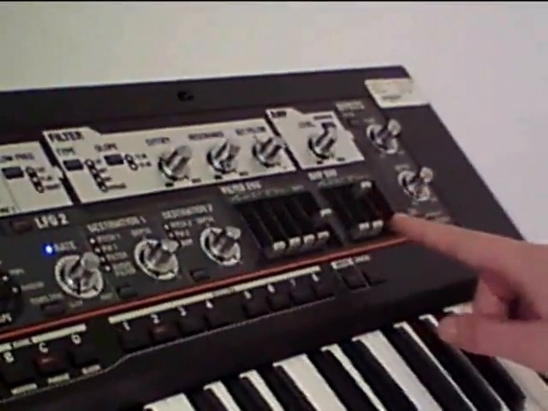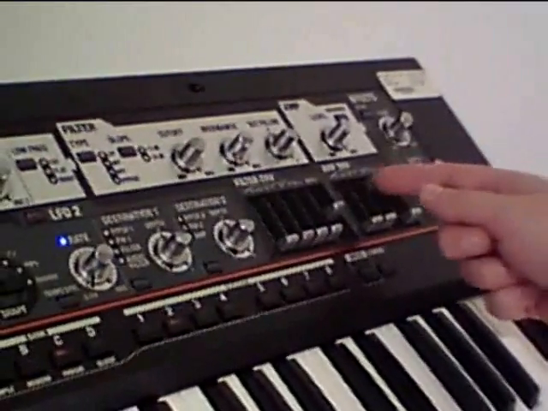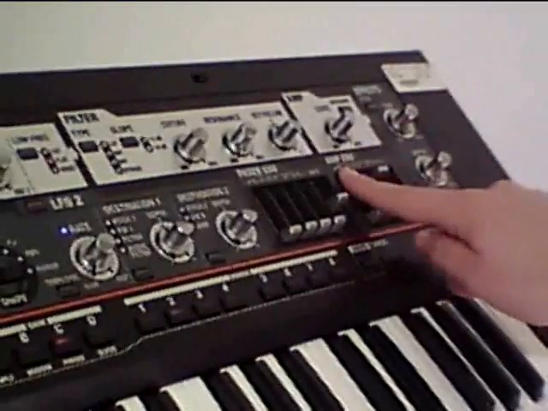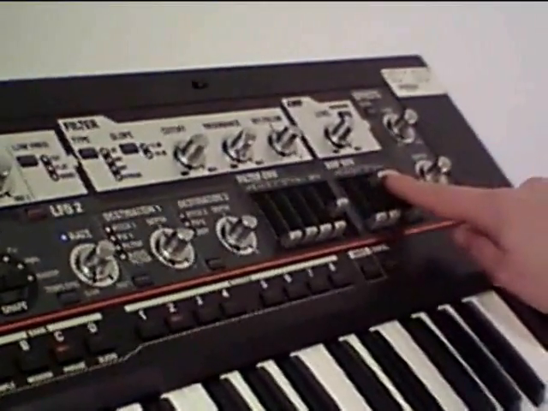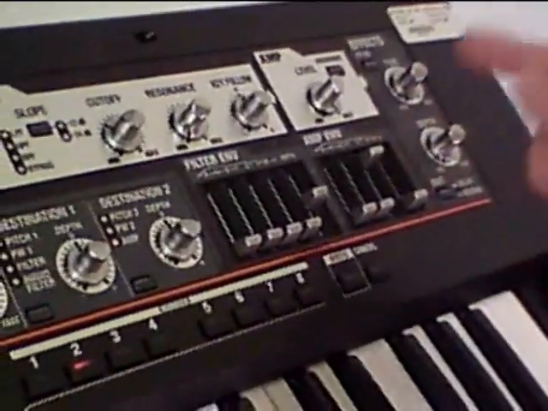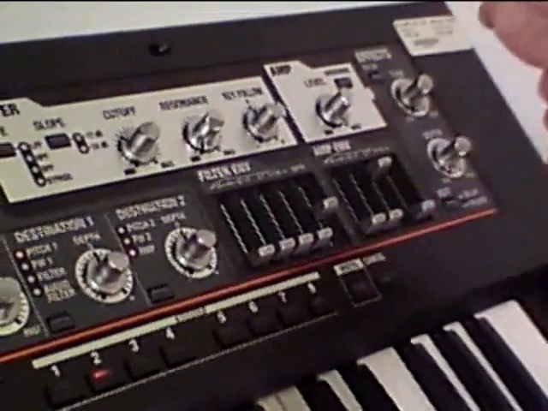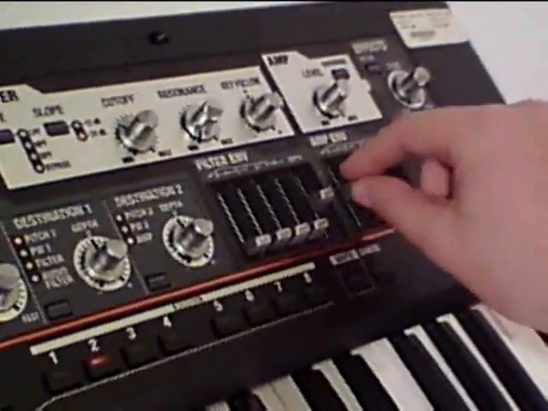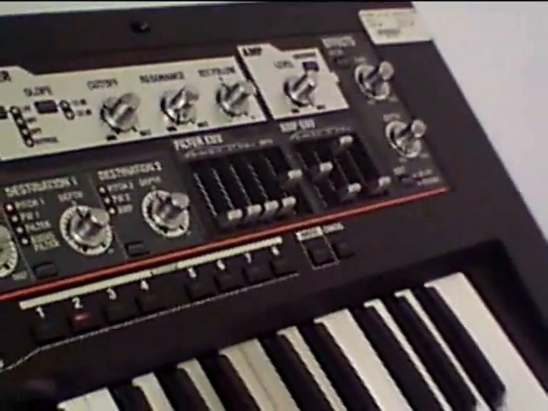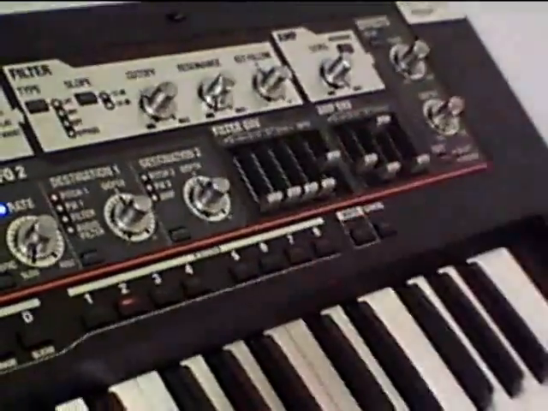And the amplifier envelope is going to give me control over the volume with the envelope. The attack and decay and release have to do with time, and then the sustain has to do with level. And so if I turn the attack up, it's going to take a second for the sound to swell in. We'll use a lower setting here.